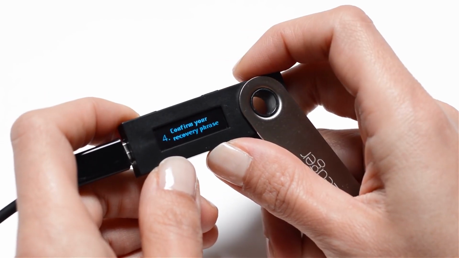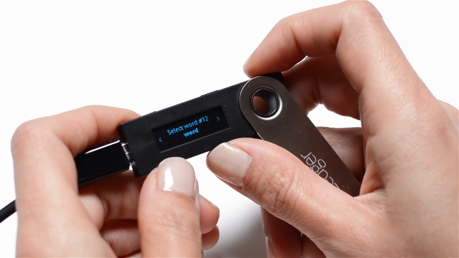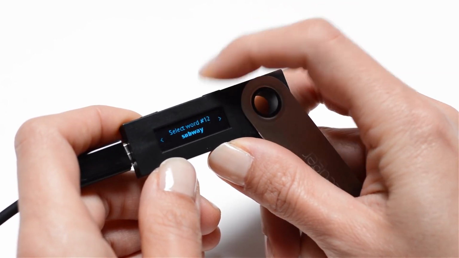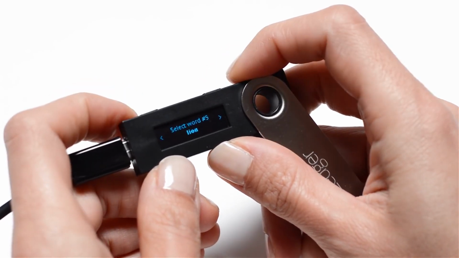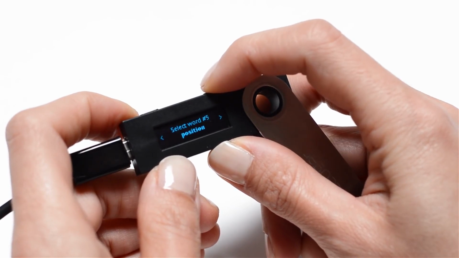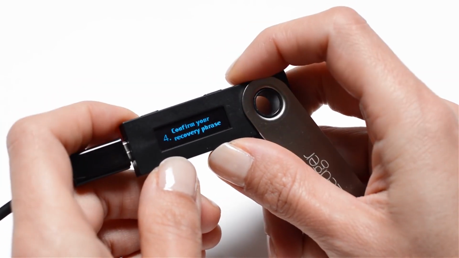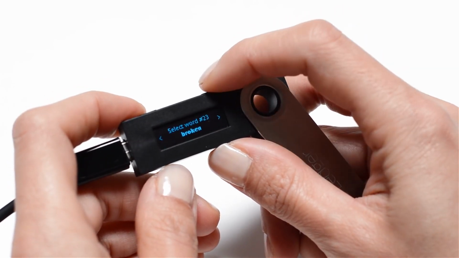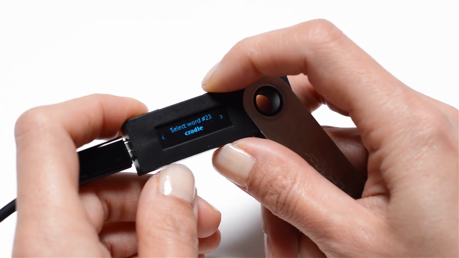Your device will then ask you to confirm a few words. Scroll left and right to pick up the required one, and select with both buttons. If you made a mistake, you can start it again. Here, word number 23 is whip, and word number 20 is idle. Scroll until you find them among the proposed ones.